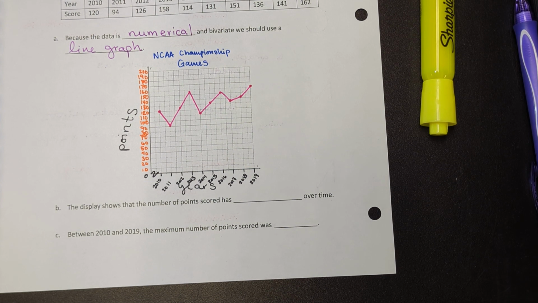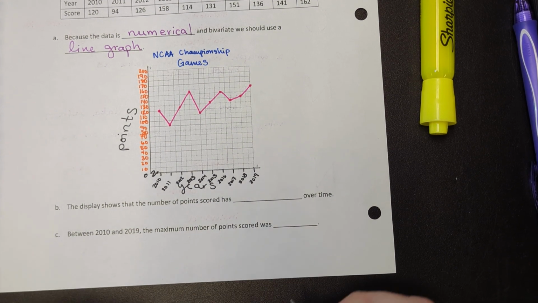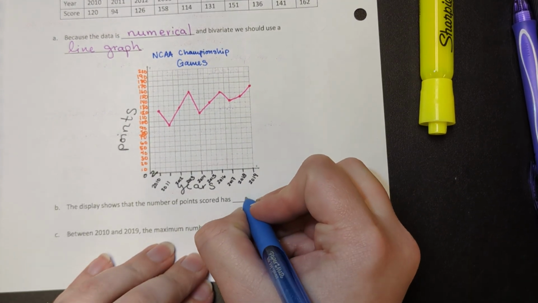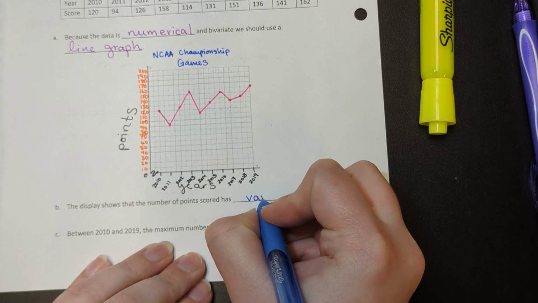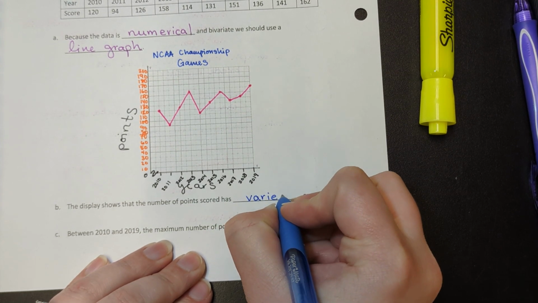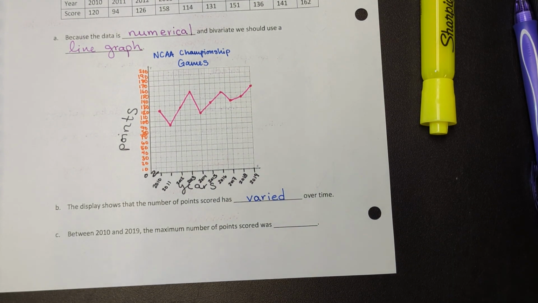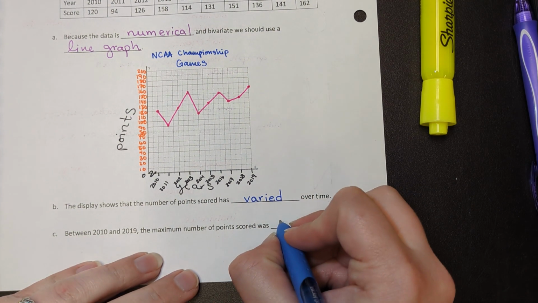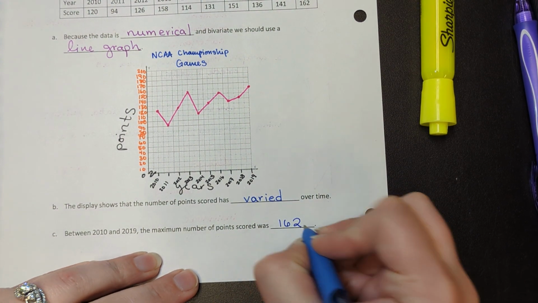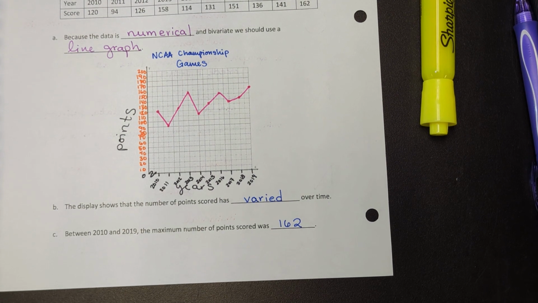So the display shows, you can say that it changes over time, or they like to use the word varied, because it's variation, it doesn't stay the same. It's varied over time. And between 2010 and 2019, the maximum number of points scored was 162. Okay? And that's what you're looking for.